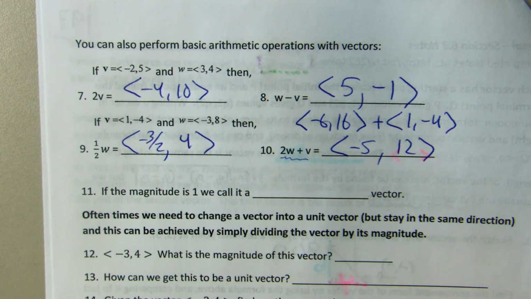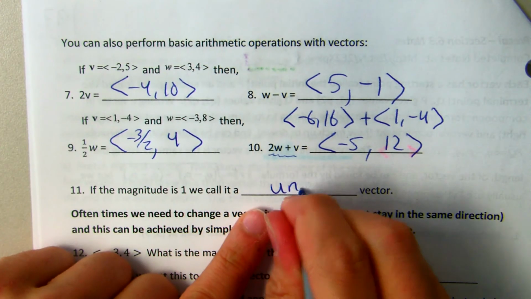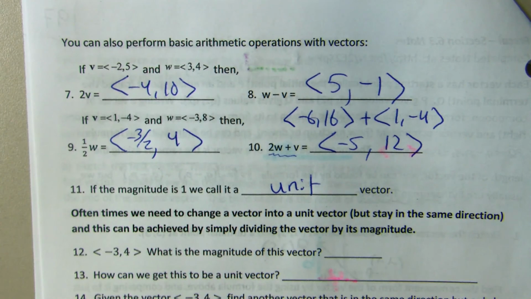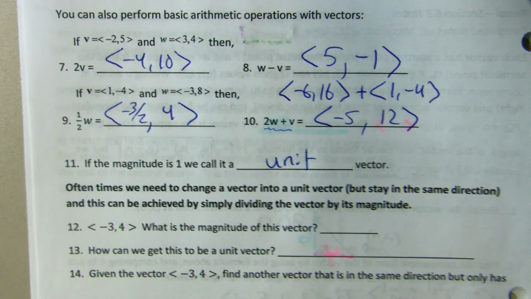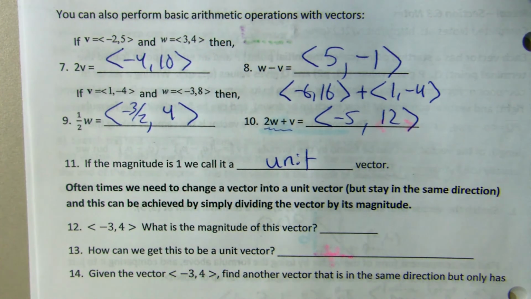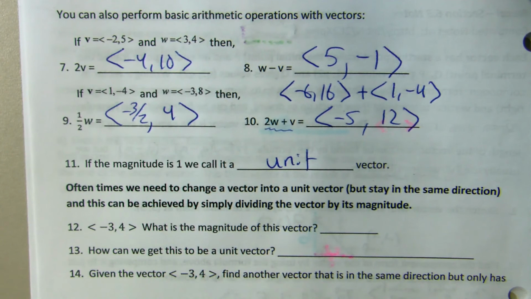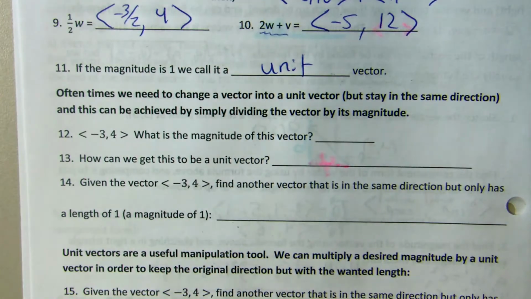Alright, and let's try to squeeze in maybe one more idea here. To manipulate vectors and make it where we can use them, we often want to change a vector into what we call a unit vector. A unit vector means it has a magnitude of 1. So sometimes we like to take a vector, maybe it has a length of 5, and change it to a unit vector so that it has a length of 1, and then we can easily manipulate it and make it have a magnitude of 100 if we want to. But we always want to change it to a unit vector first, magnitude of 1.